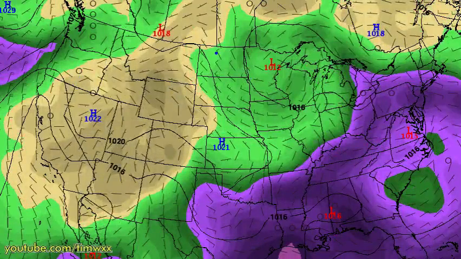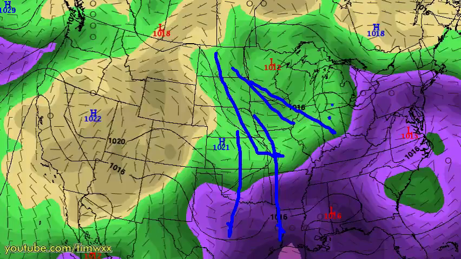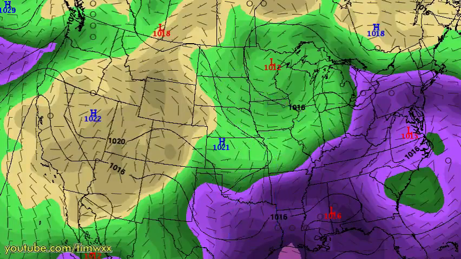You can see it starting to take shape there and sweep into the Midwest. And it looks like a chunk of that does move down into Texas, but the bulk of the cold air is probably headed east, it looks like.